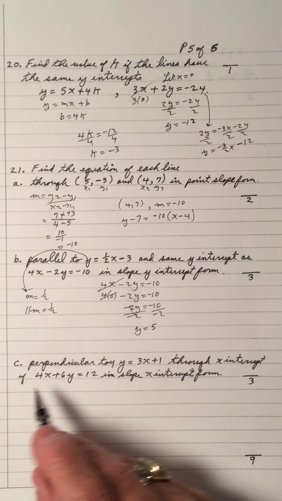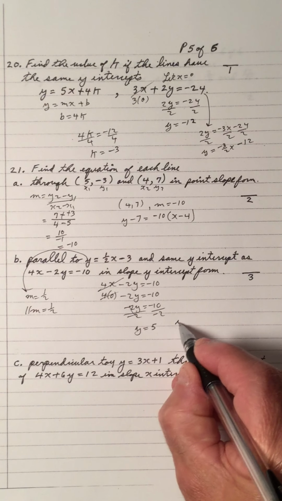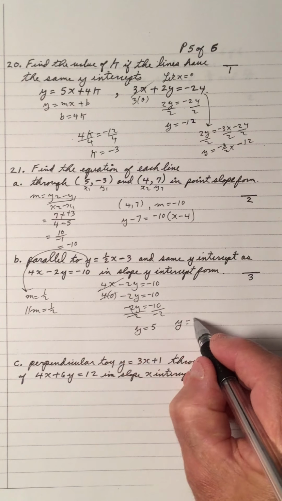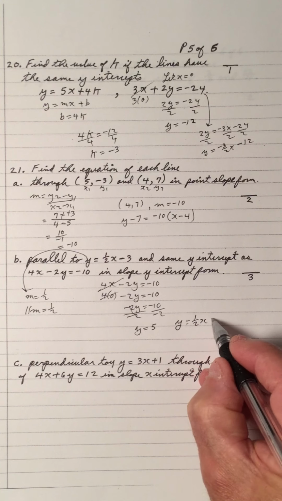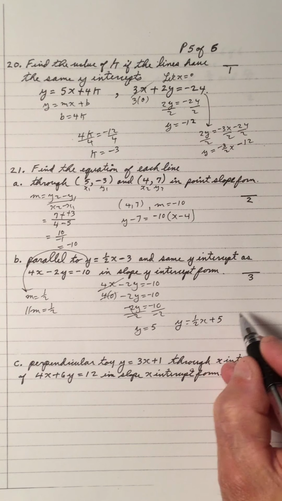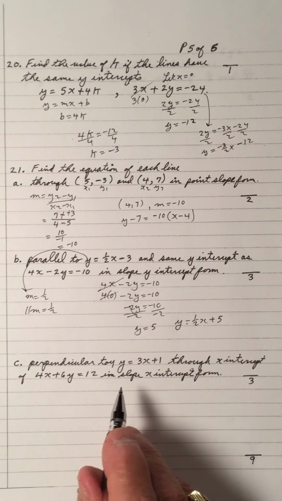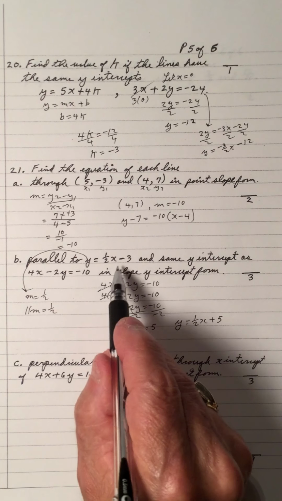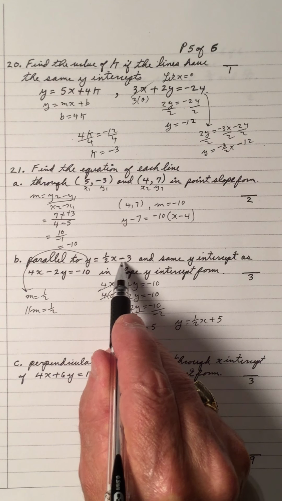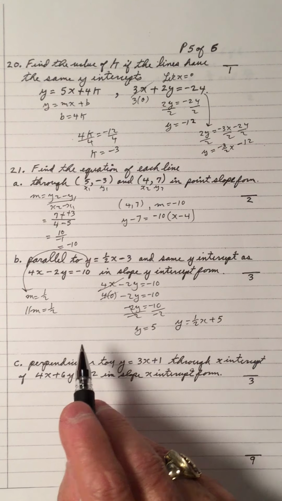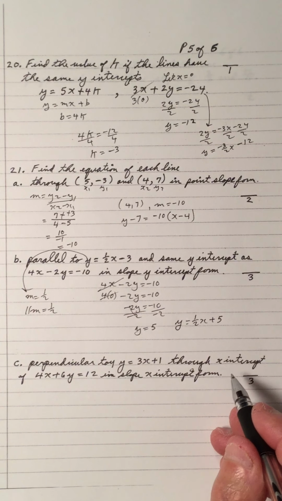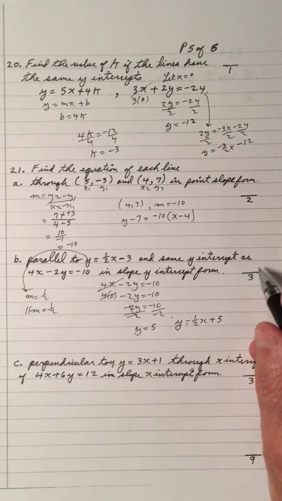And we want it in the slope y-intercept form. So it's parallel to, so it has a half slope with a y-intercept of 5. Perfect. Notice the y-intercept of this line is -3. So there are two lines that have different y-intercepts, but the same half slope. So there's the equation of the line.